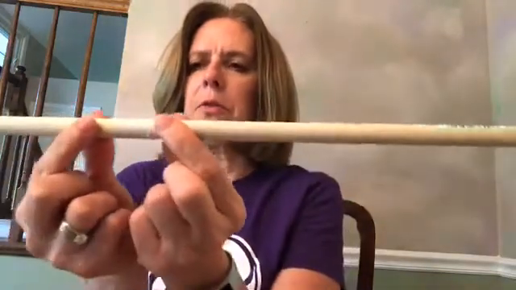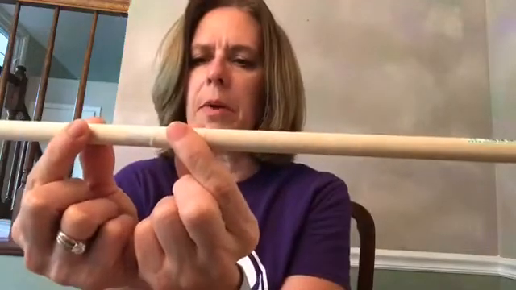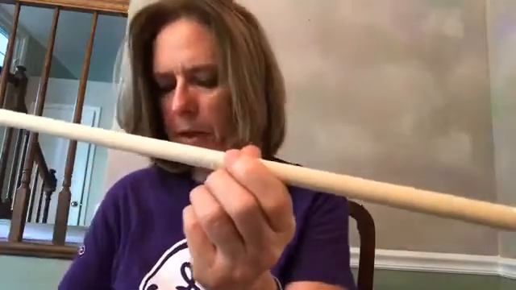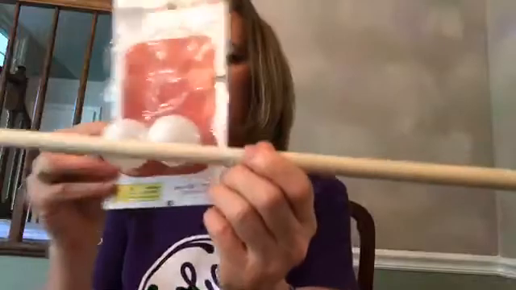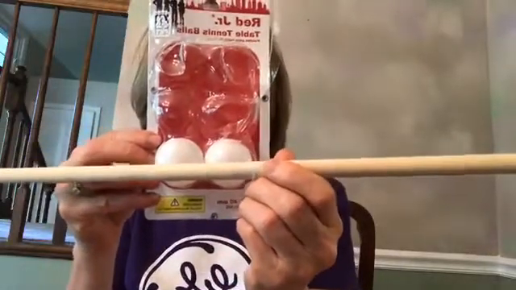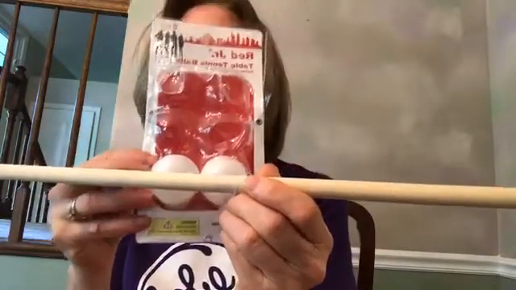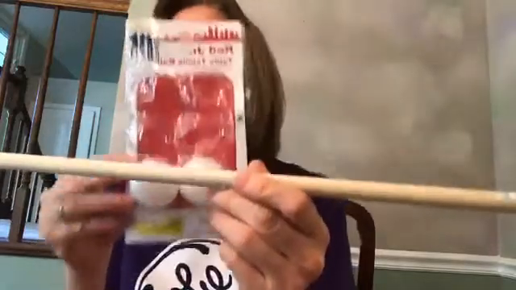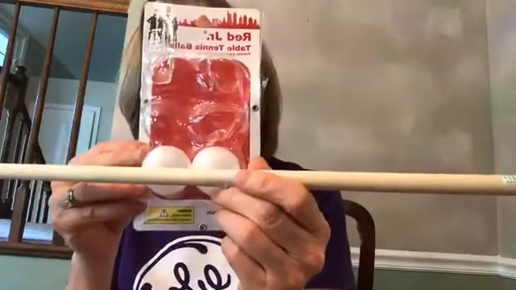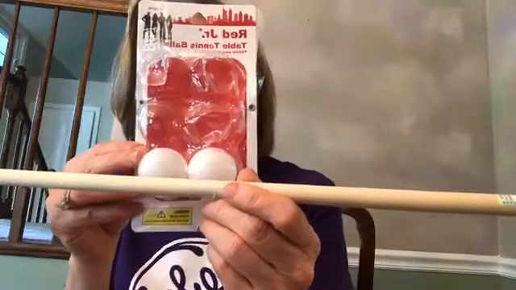The important part is that you want to hang the ping pong balls from your string, and you want to put the string about 2 inches apart, because since the ping pong balls are about an inch, inch and a half in diameter, once they're hanging straight, they'll only be about an inch apart, give or take.